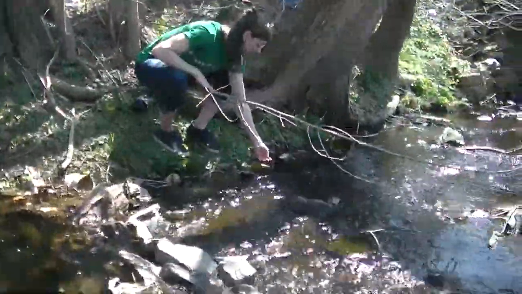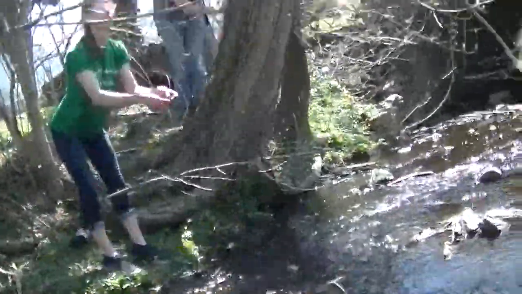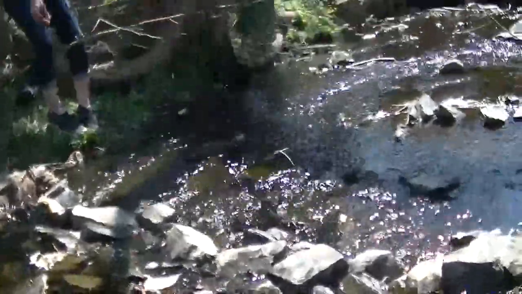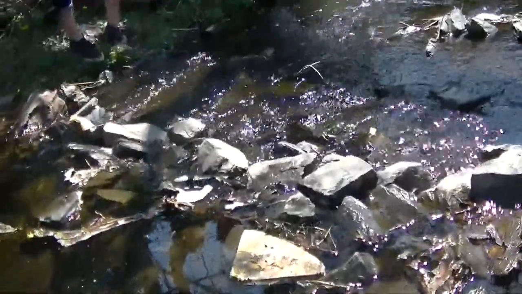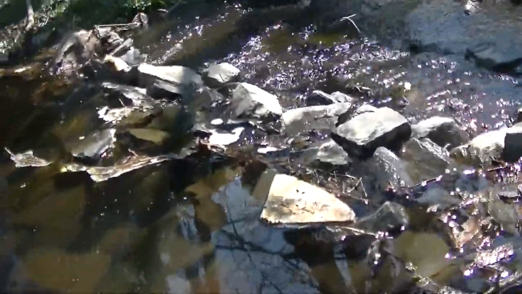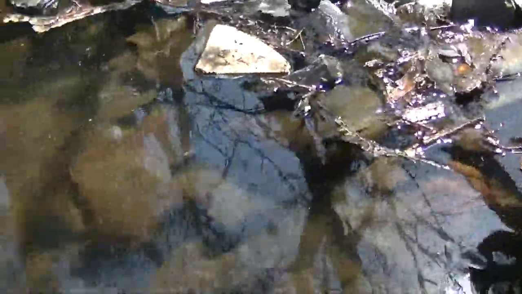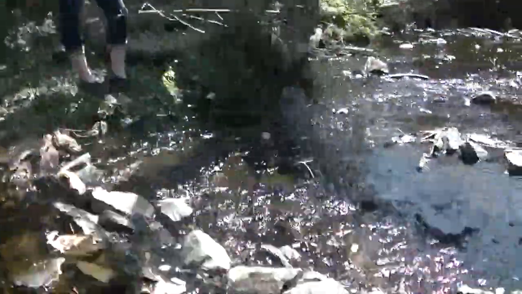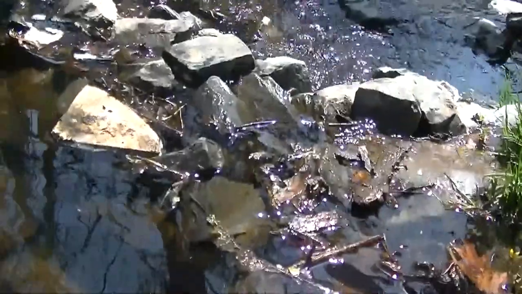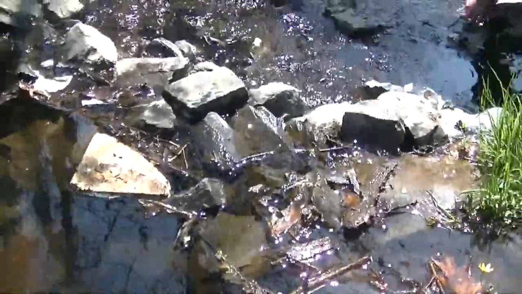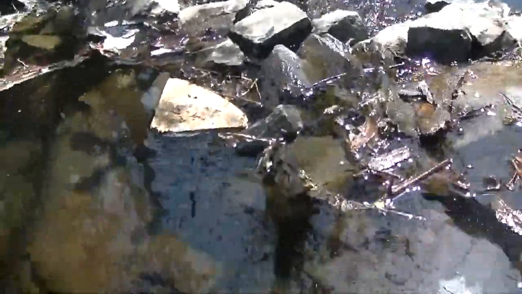If anybody wants to reach in and try to pick some up in your hands, we're looking for examples of long flowing brown algae filaments. So if you want to pick it up and squish it around between your fingers, because it breaks apart, it's brown?